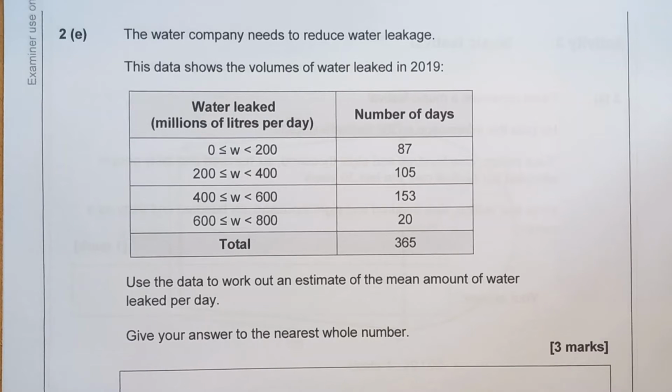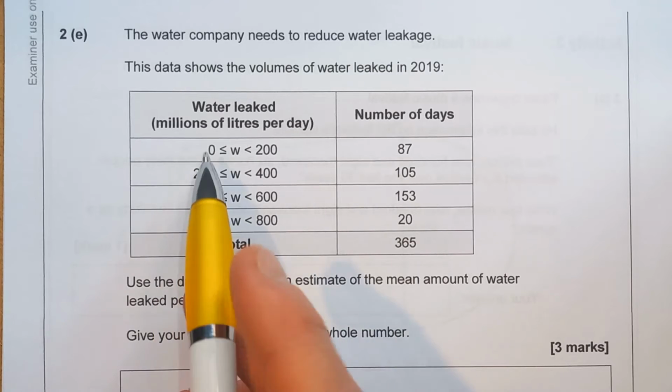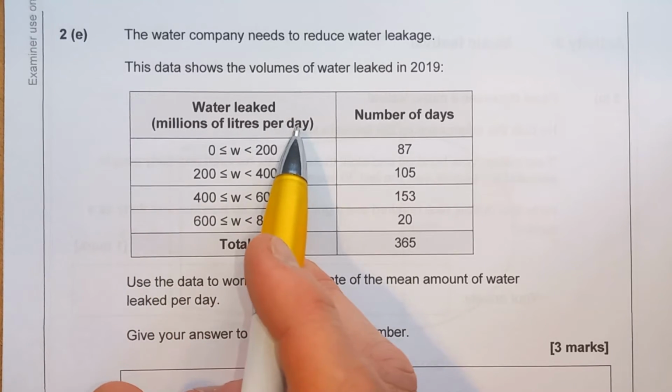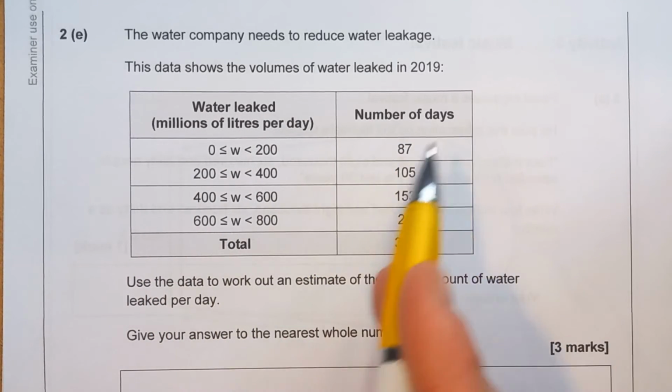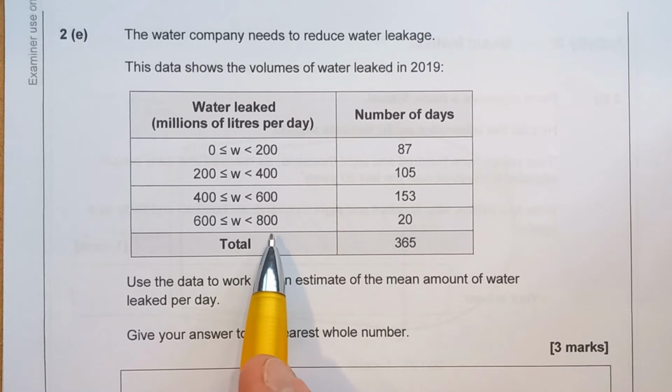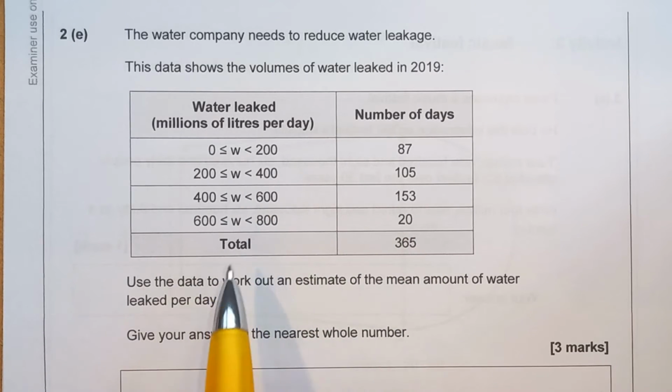Question 2E. The water company needs to reduce water leakage. This data shows the volumes of water leaked in 2019. Okay, so we've got water leaked in millions of litres per day and the number of days that we had this level of leak.